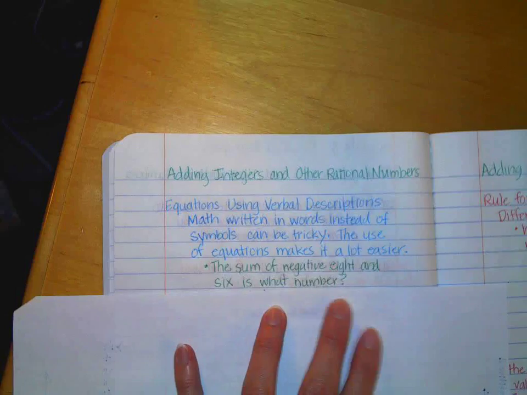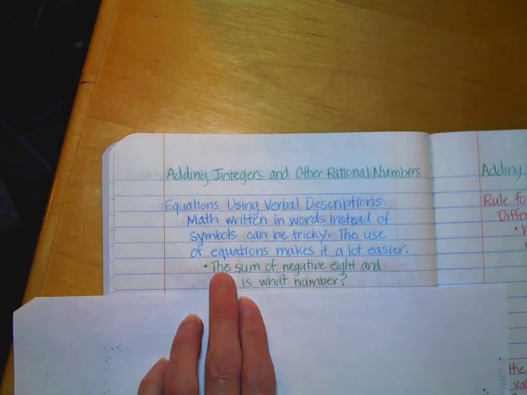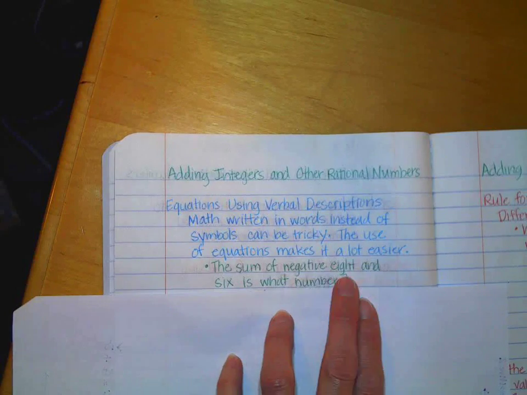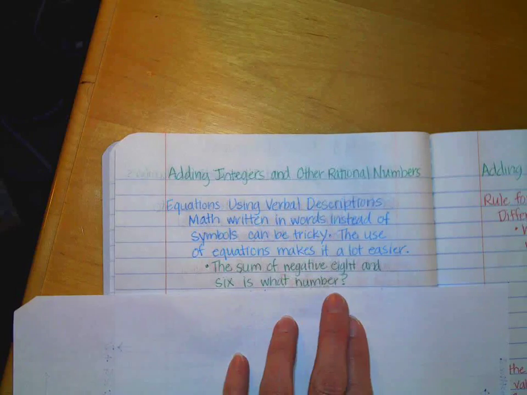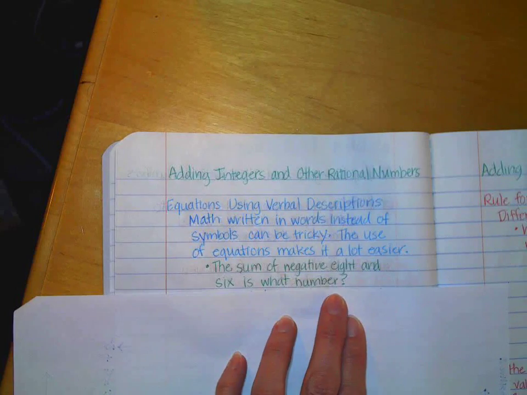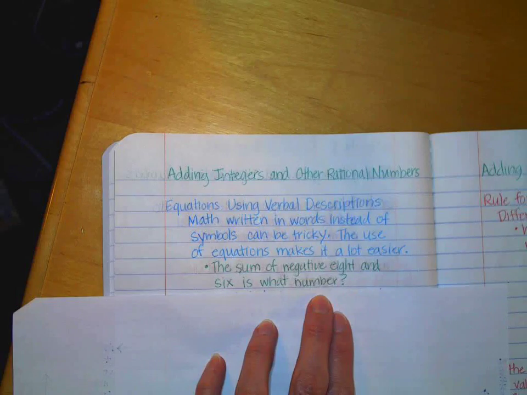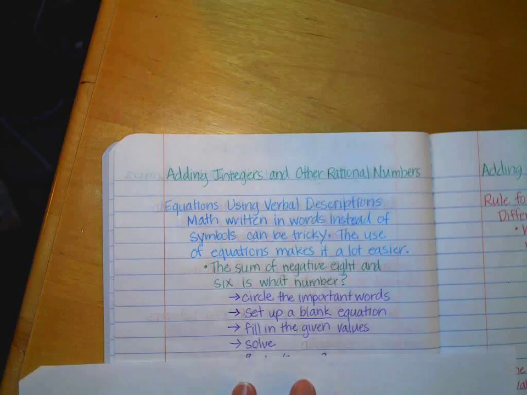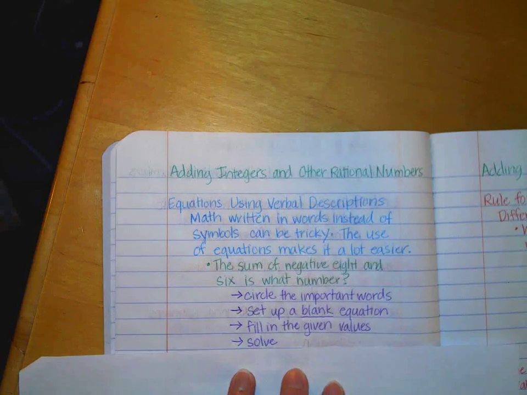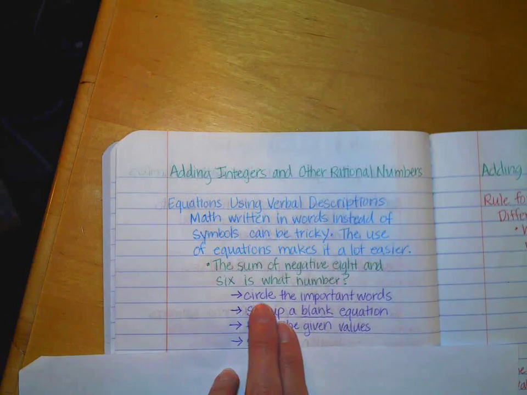Okay? So for example, here's a math problem. Let's read it together. The sum of -8 and 6 is what number? So if you actually listen to those words, it's telling you a math problem. Your job is to figure out what that math problem is, write it, use one of the tools, and then solve it. Okay? So here are some steps to take to be successful with it.